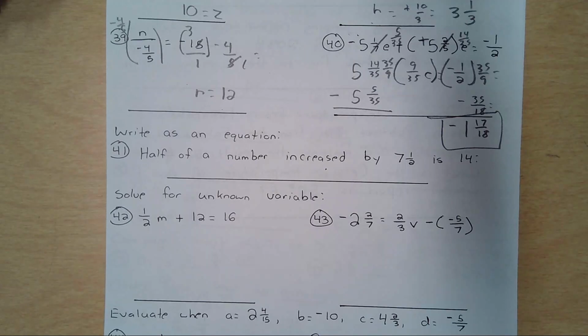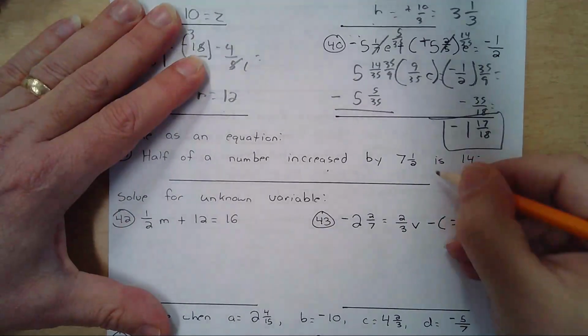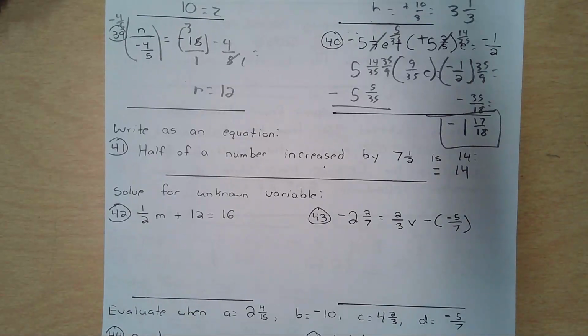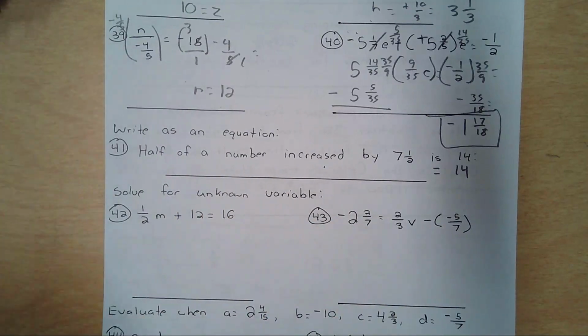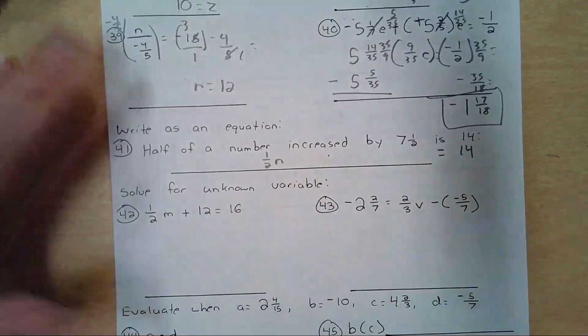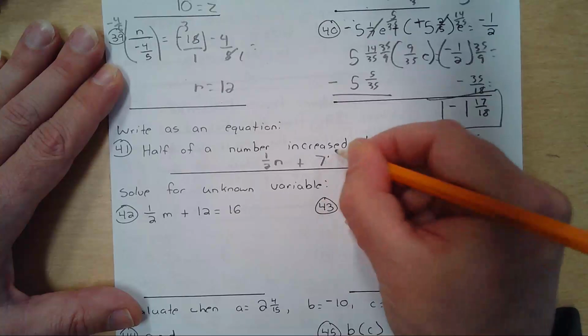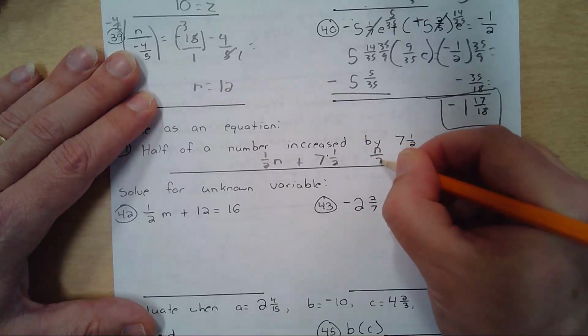Write as an equation: half of a number increased by 7.5 is 14. So we kind of covered this yesterday, a little bit. "Is" always means equals. So the right side is pretty easy to figure out. Half of a number, I can represent that a couple different ways. I could say a number times 1/2 increased by 7.5. Just add 7.5, so that's fine. But half a number is just anything divided by 2.